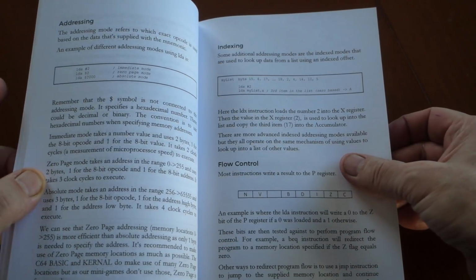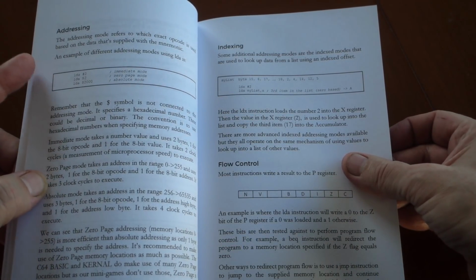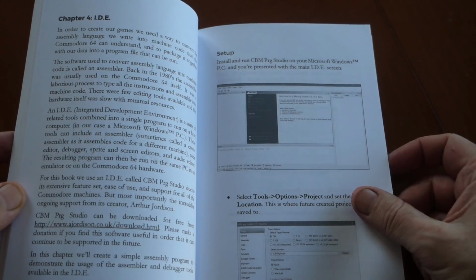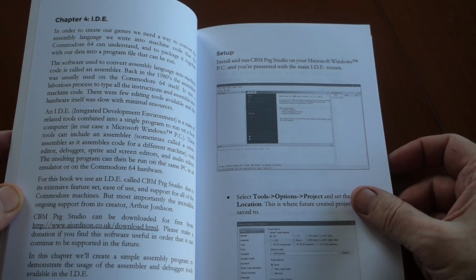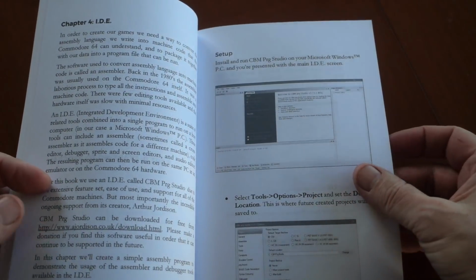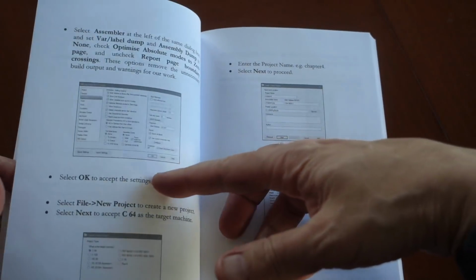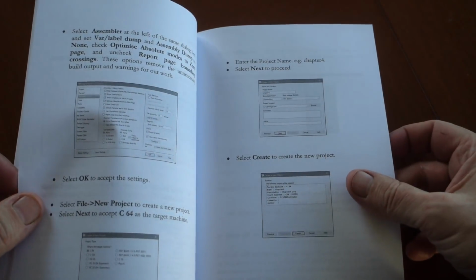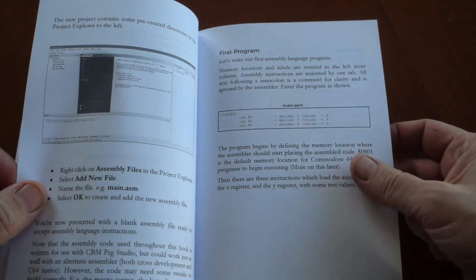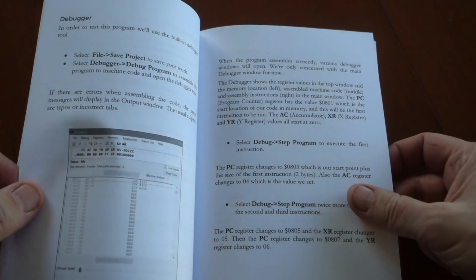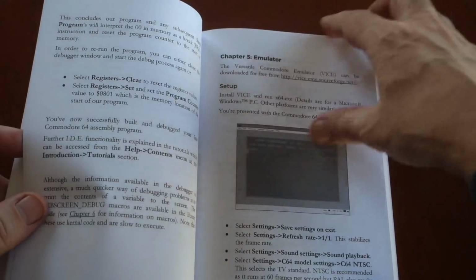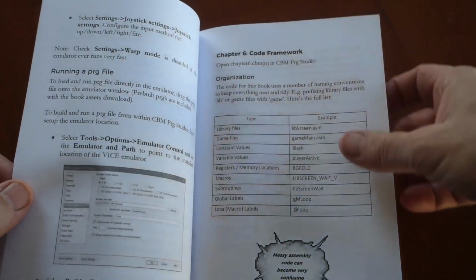And then it talks about the instructions and how the addressing works on the Commodore 64, how indexing works. In Chapter 4, you learn all about what an integrated development environment is, and that's when you're introduced to the CBM Prg Studio by Arthur Jordison. And so he has a download link for that. And then he shows you how to set up and configure CBM Prg Studio to use his program samples and also how to configure the emulator. He shows how to set up the debugger to debug a small program. Set up the emulator.